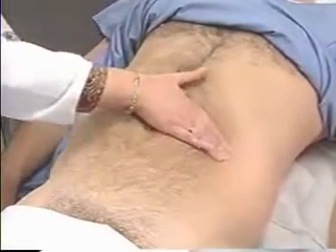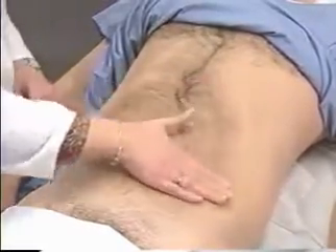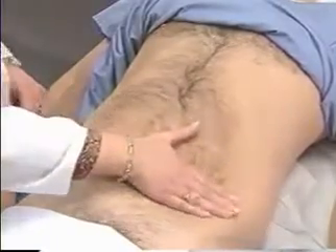Note the size, location, consistency, and mobility of the abdominal organs. You should detect no tenderness, enlargements, or masses. However, mild tenderness over the sigmoid colon is normal. If deep palpation proves difficult, such as in an obese patient, use bimanual palpation.